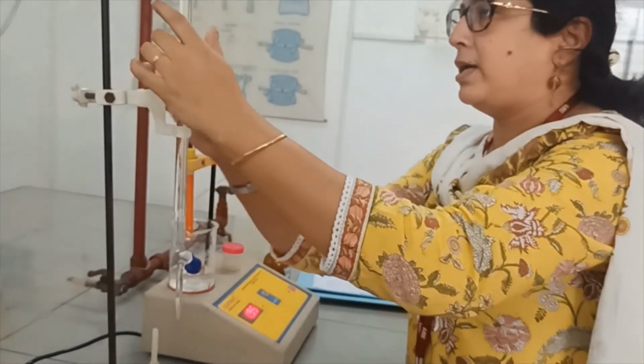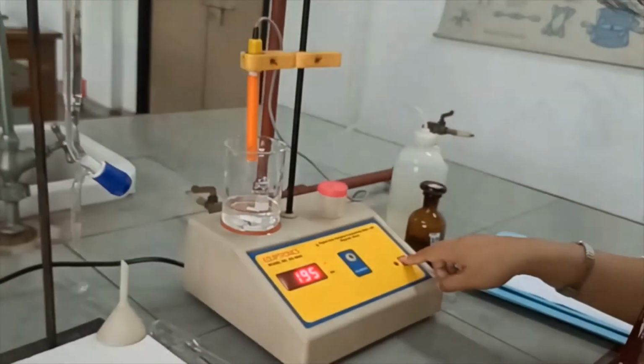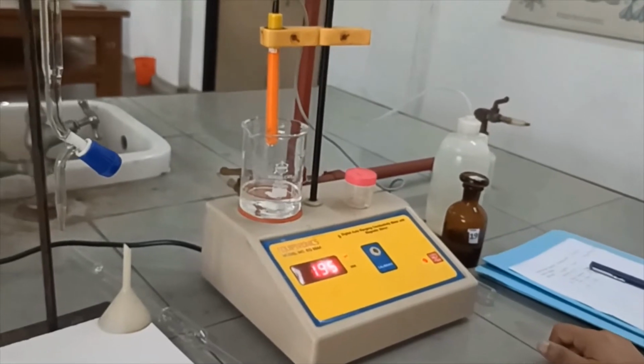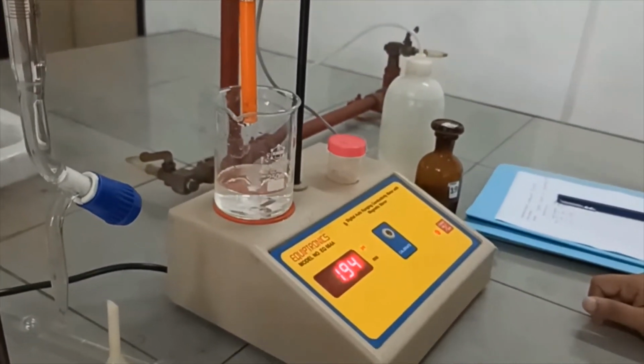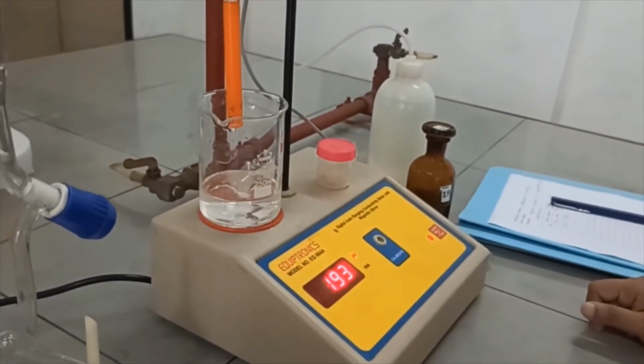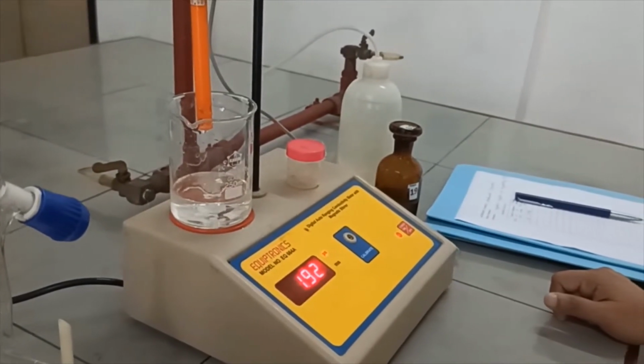Put the burette back into its stand and then again stir it for 45 seconds, and after stirring of 45 seconds again immerse the cell back into the solution and take the reading.